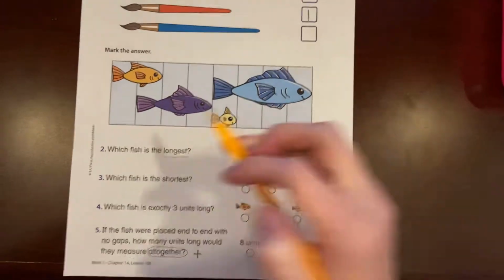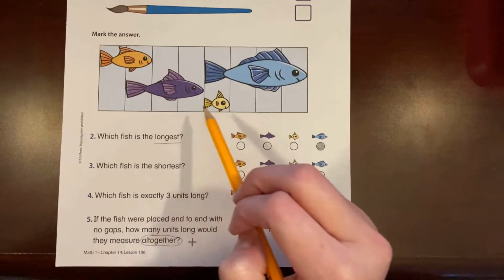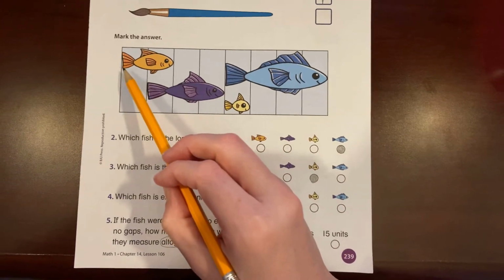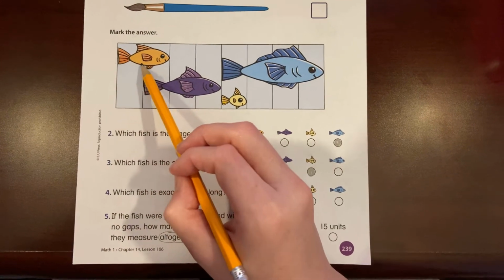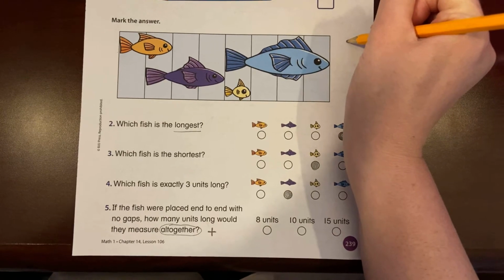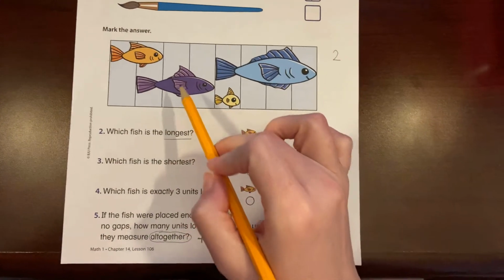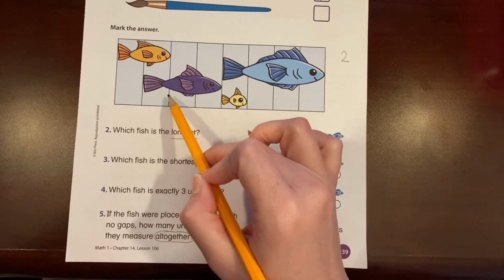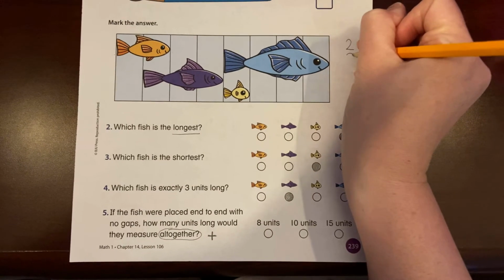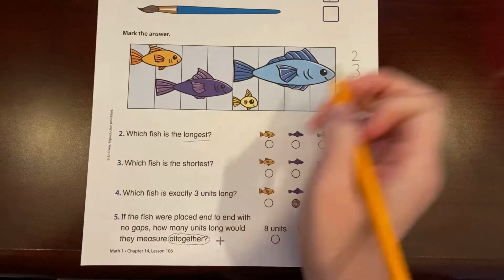So what you're doing is you're counting the rectangles that these fish are in, and you're going to add it all together. So for example, orange is in 1, 2. So I'm going to write down the number 2 on the side. Purple fish is in 1, 2, 3. So I'm going to write down a 3. The yellow fish is in 1.